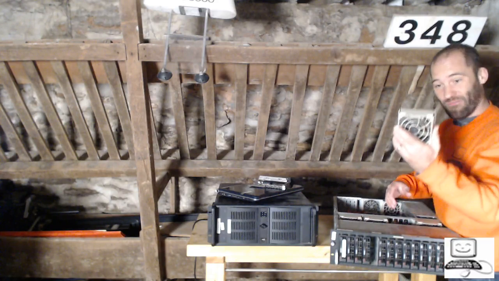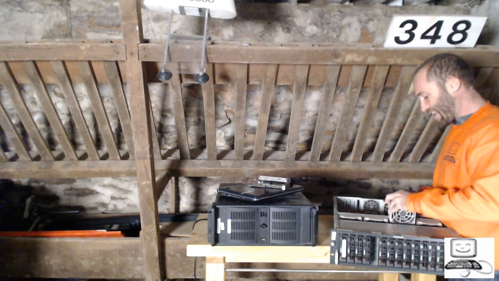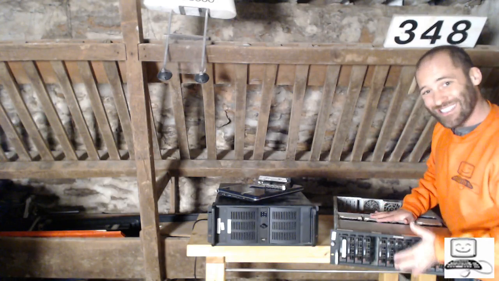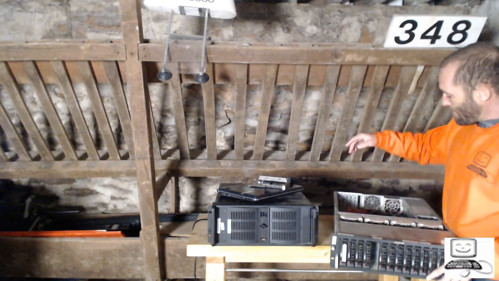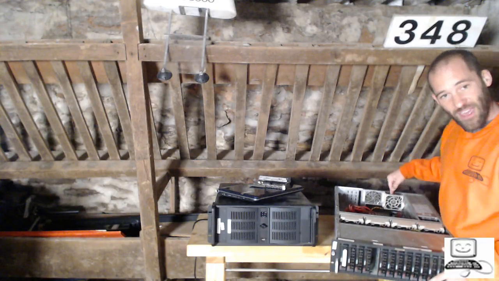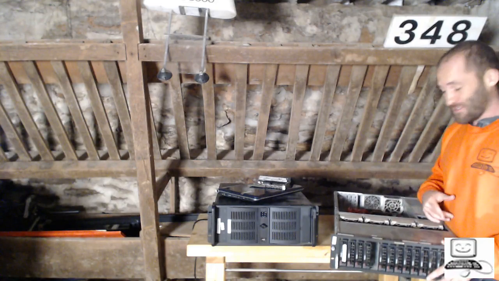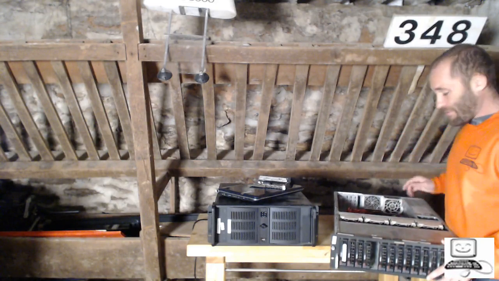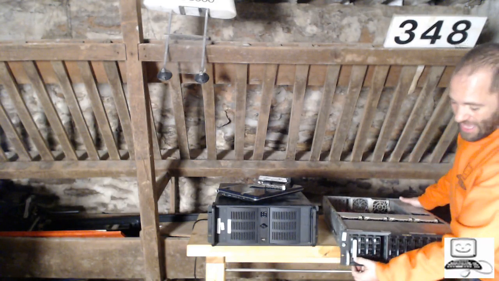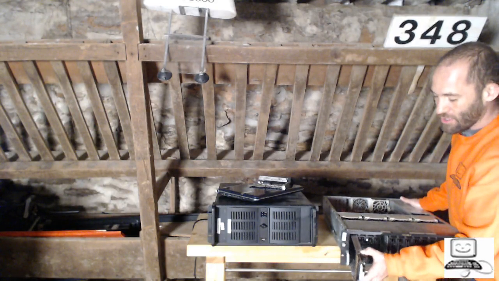So if this fan failed, I could simply pull it out and put another one in. Again, this thing is going to be twice as loud as that 1U server because of all the fans it has. It has 1, 2, 3, 4, 5 fans. That doesn't include the CPU fan. That doesn't include all the hard drives spinning up, and so on and so forth. This is going to be very, very loud. Again, this has those hot swappable drive bays. So you can pull a hard drive out, you can put it in.